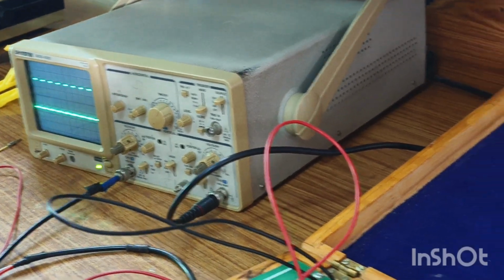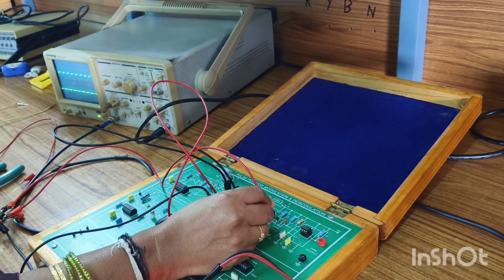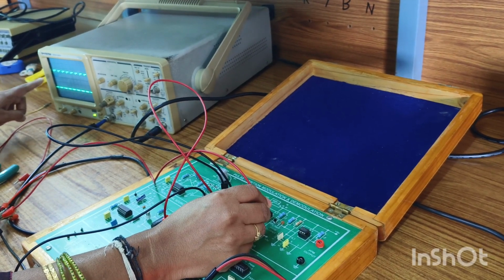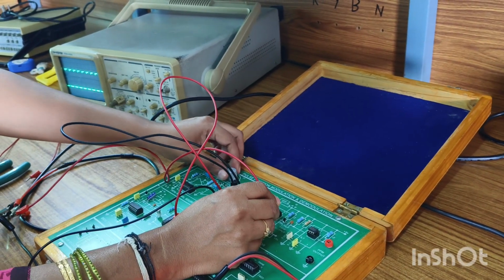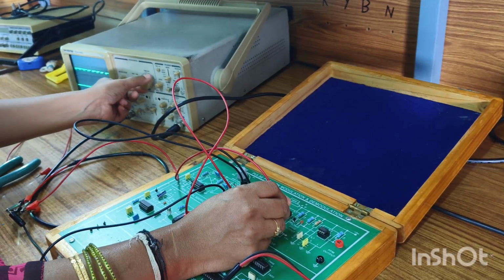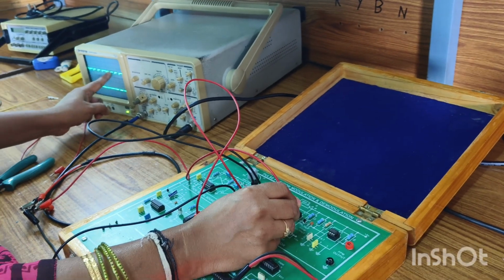Next, I told you that you can observe PWM also at the third pin. See, if I put the third pin here, this is the PWM output. See here, the width is going to vary.